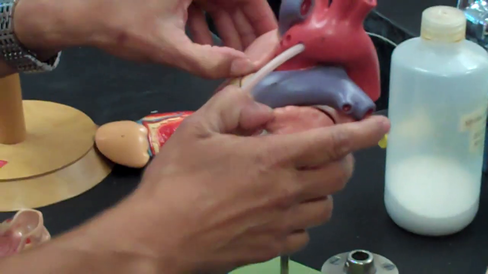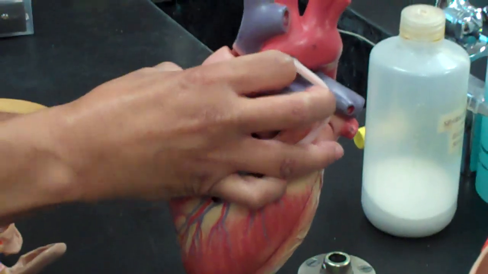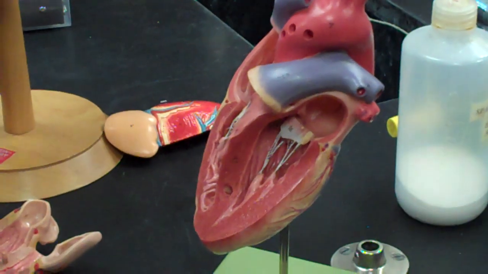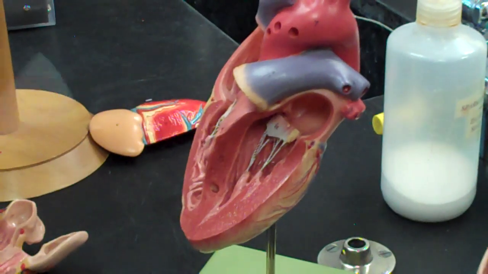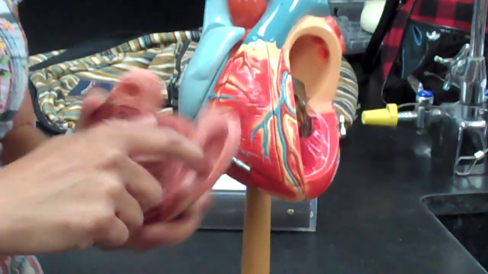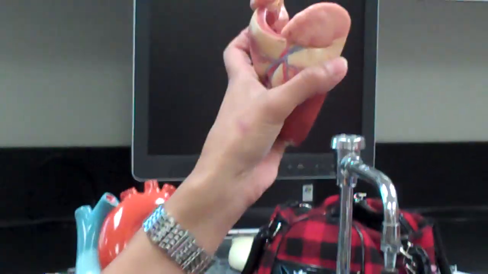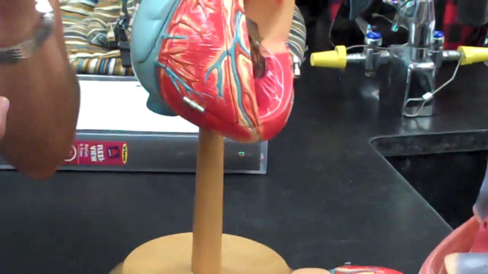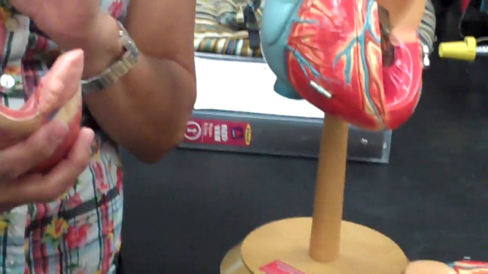And does anybody remember what that muscle is? Is that the papillary muscle? No. I think it's called pectinate muscles. Pectinate muscle. Yeah. Those are the ridges in here. You could definitely see it right here. Okay? And so where is that found again? It's found in both your auricles and right atrium.